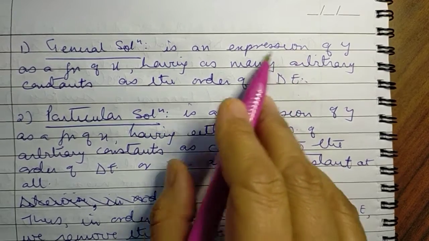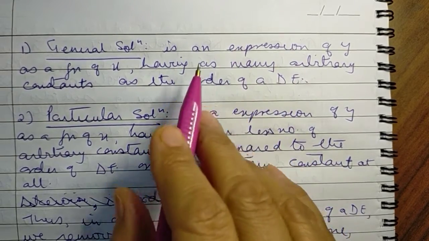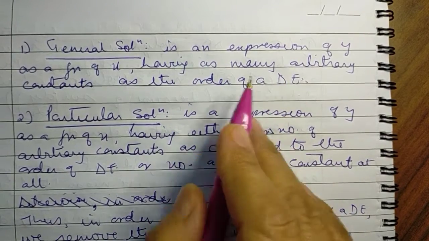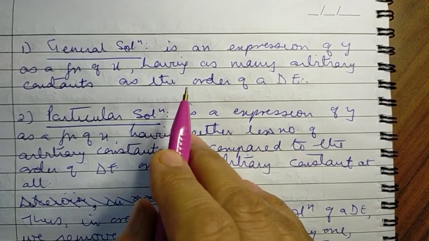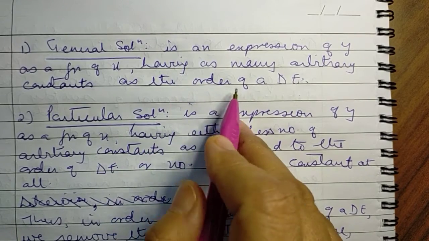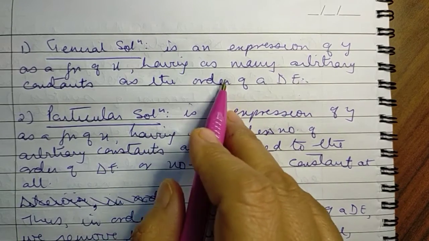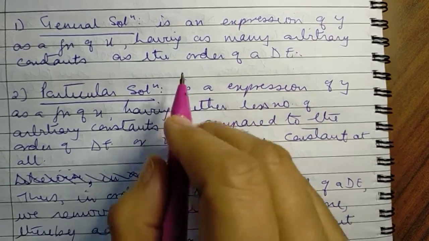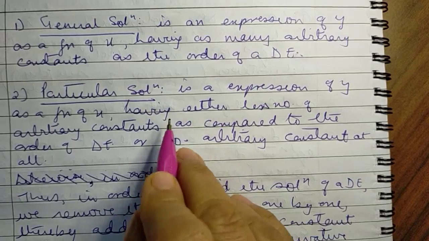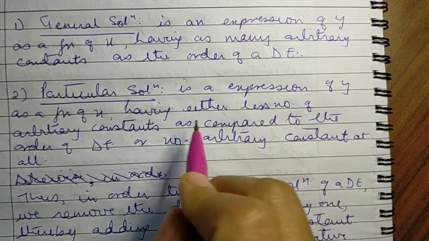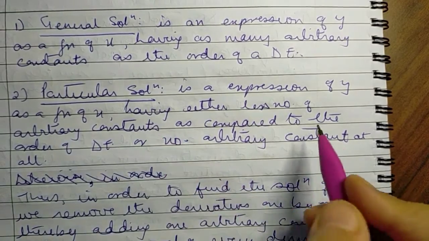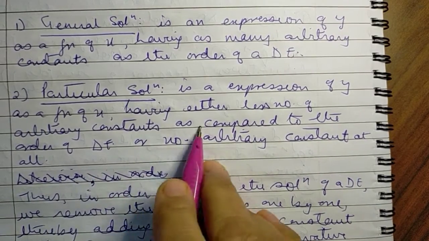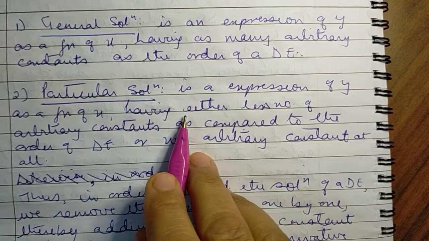This means if in the solution the number of arbitrary constants is equal to the order of the differential equation, we say it's a general solution. Whereas if the number of arbitrary constants is less than the order of the differential equation, or there is no arbitrary constant at all, we call it a particular solution.